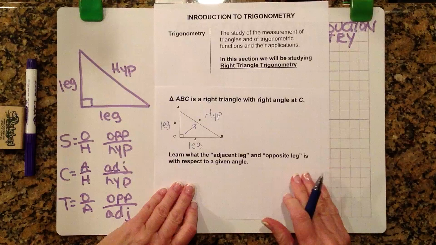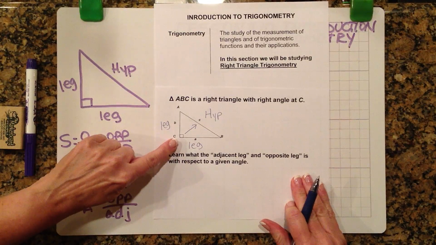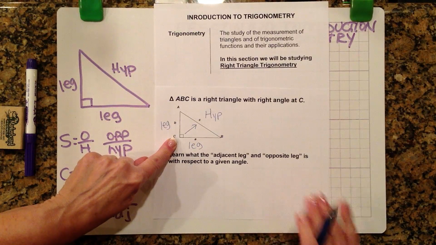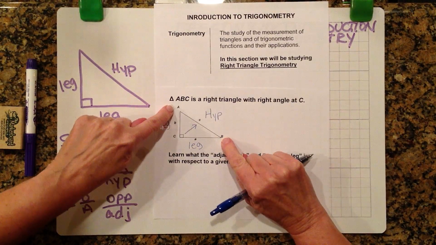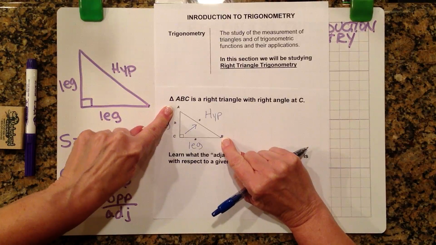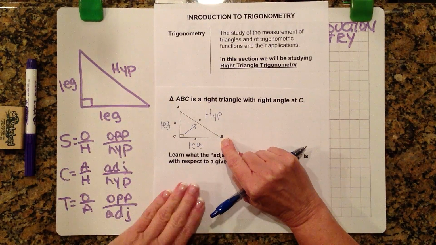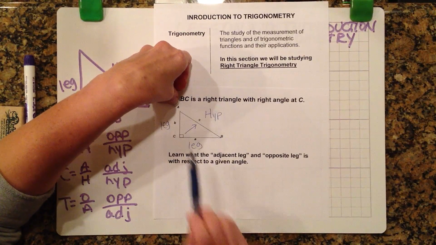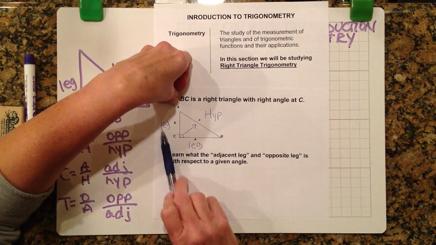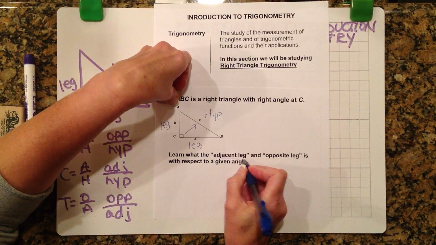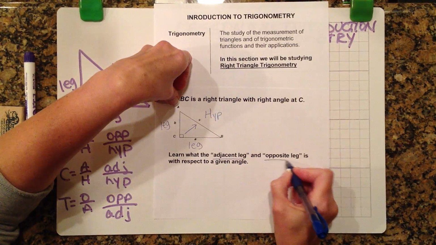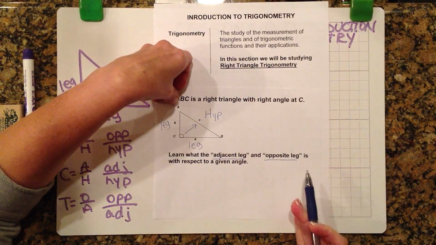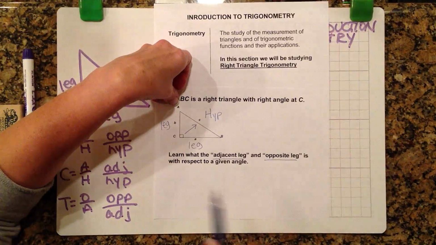Okay, now, when we do trigonometry, we really don't look at angle C. We don't look at the right angle. We're looking at these two angles when we set up our trigonometric functions. So, let's look at angle A right here. In relation to this angle, which one of these legs is the adjacent leg and which one is the opposite leg? Remember, the word adjacent means it's joined, it's right by each other.